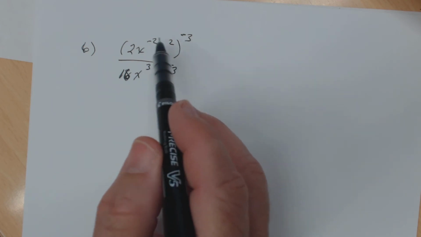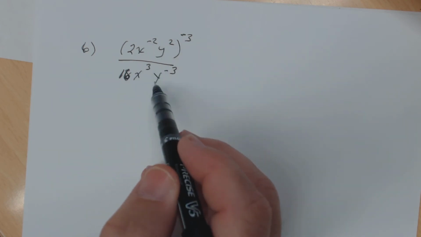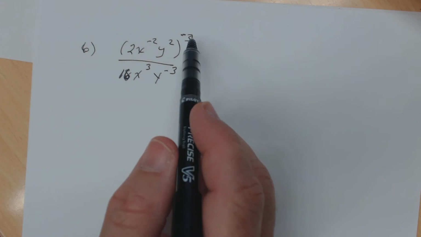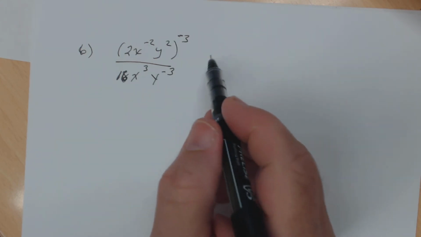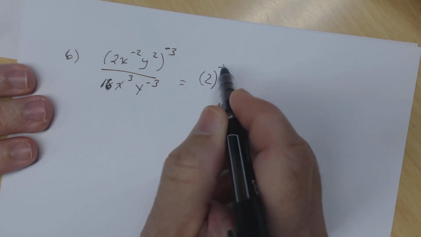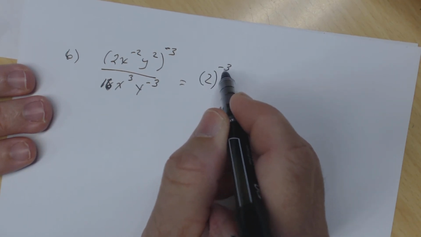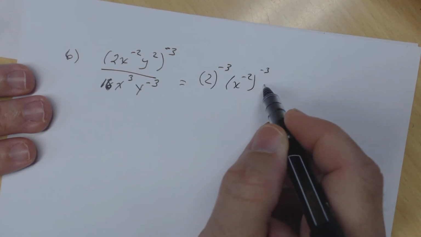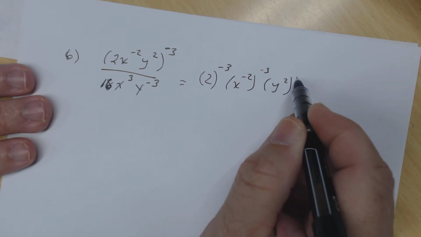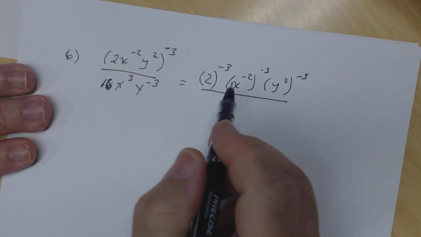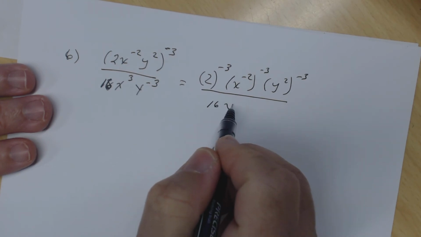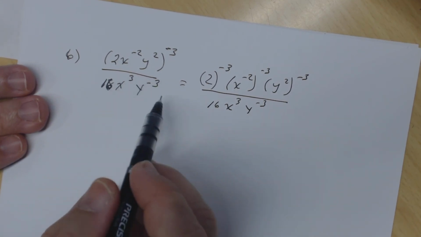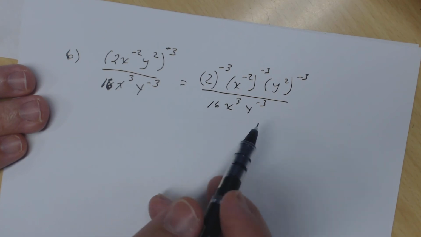So the first thing you need to do before you reduce anything, or before you even use a quotient rule, you should always deal with this outer exponent. So I am taking the power of a product. So do that first. So that's going to be 2 to the negative third power times x to the negative second raised to the negative third power times y squared raised to the negative third power divided by 16 x cubed y to the negative third. So here I'm just rewriting because I don't have these factors raised to any power, so just rewrite it.